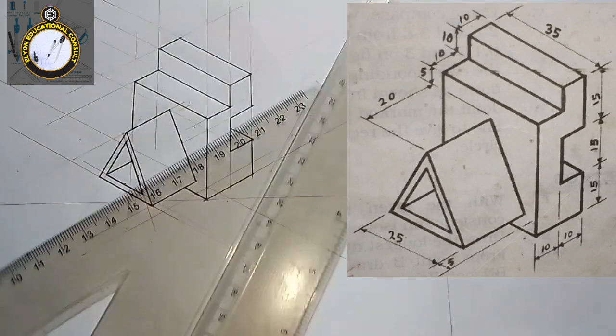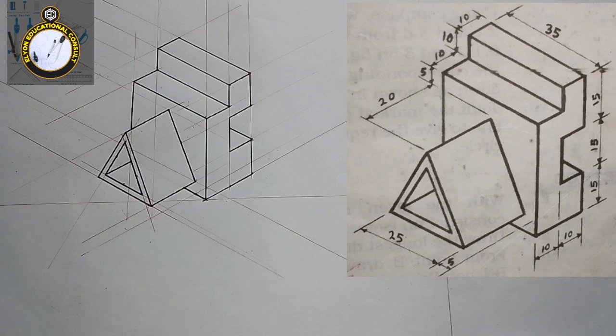So we have the complete view now. I hope you get it. I believe with constant practice you'll be able to do this.